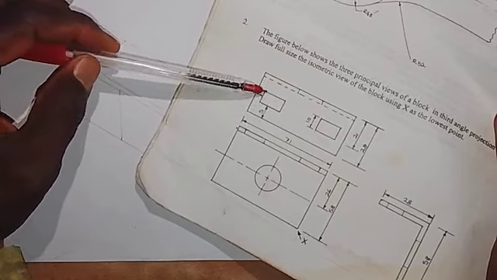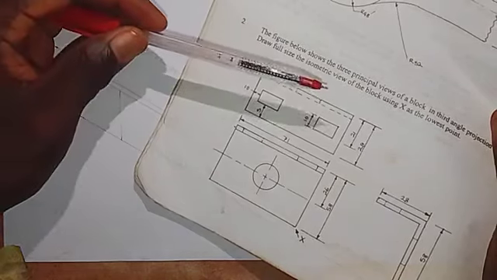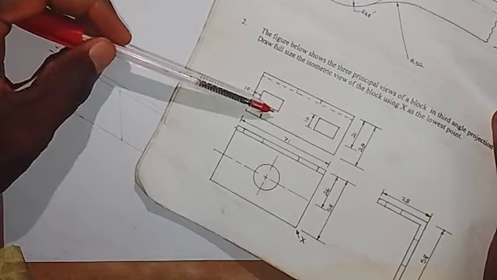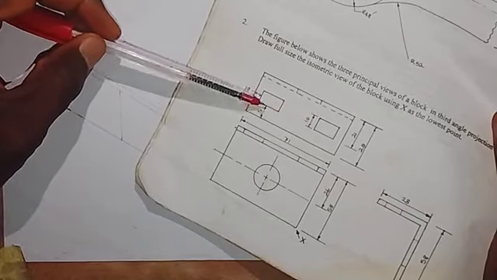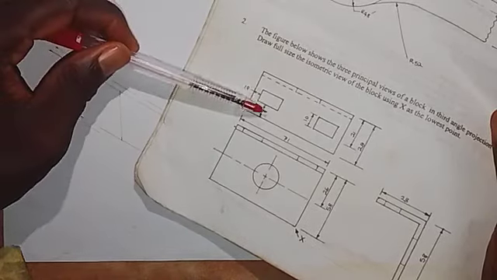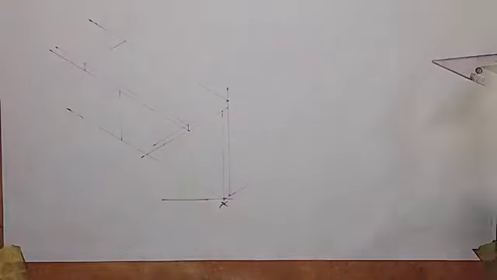The distance from this end to this line is 21, and we are also told that from here to here is 5. Even as we have been given 5 here, and then we have 10, this 21 is not needed. Okay, so let's go on and work it out.